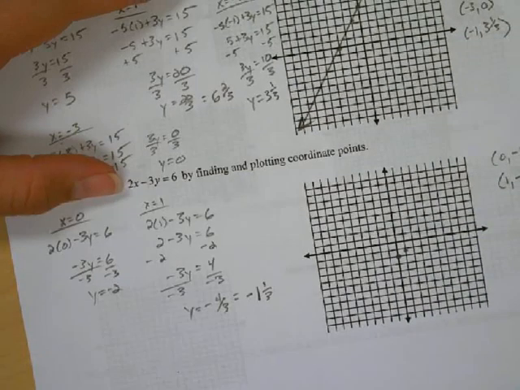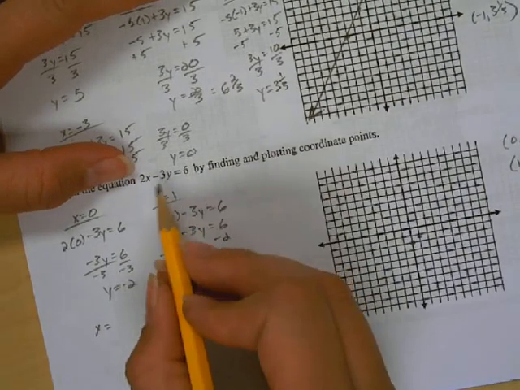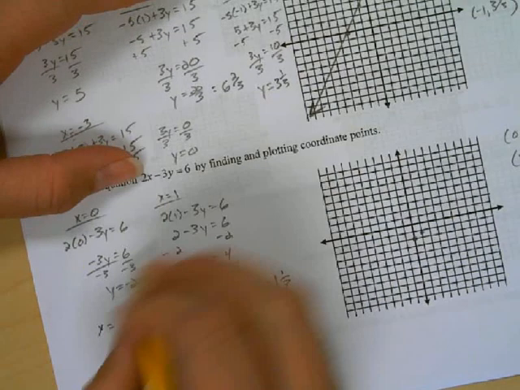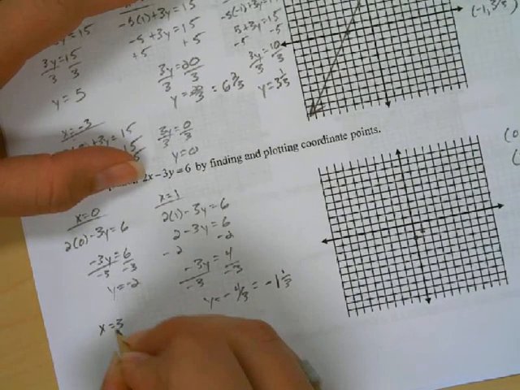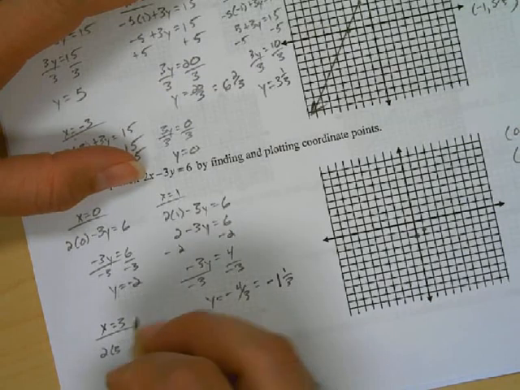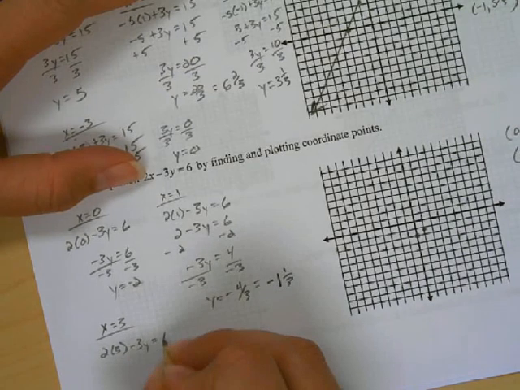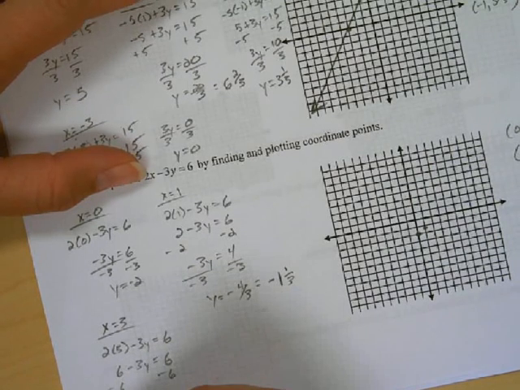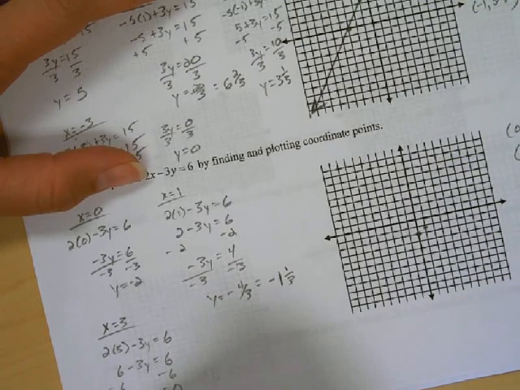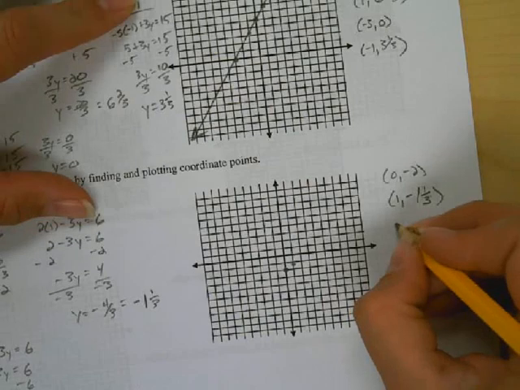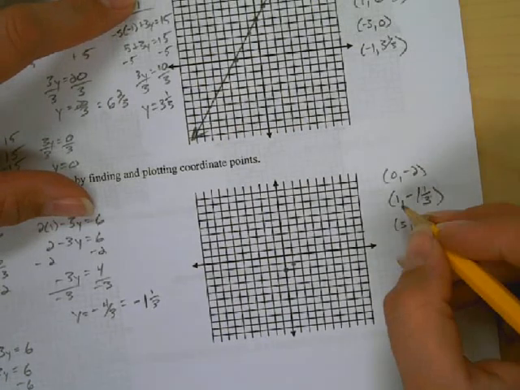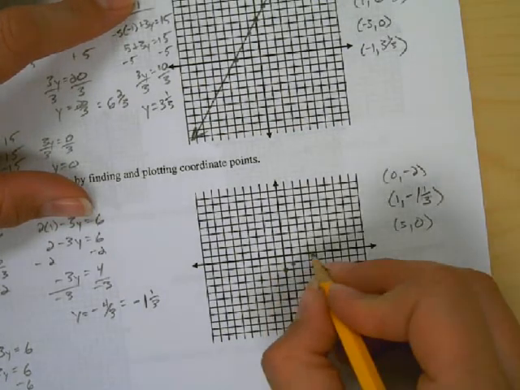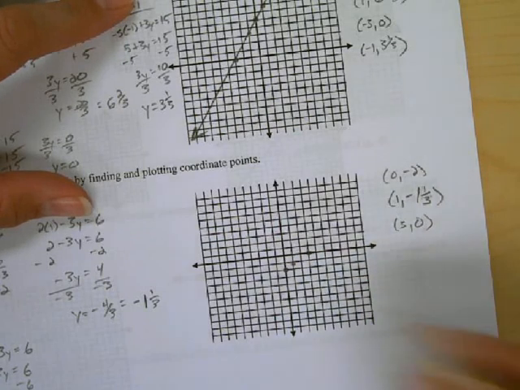Alright, so I'm going to pick one more. I'm going to pick one that actually works out very nicely. Again, I'm divisible by 3, so I'm going to try 3, see if that works. X is 3. Plug that in. 2 times 3 minus 3y is equal to 6. 6 minus 3y is equal to 6. Subtract that 6. Negative 3y is equal to 0. Divide by negative 3. Y is 0. So when x is 3, y is 0. What do you know? It's falling into line with all of those.